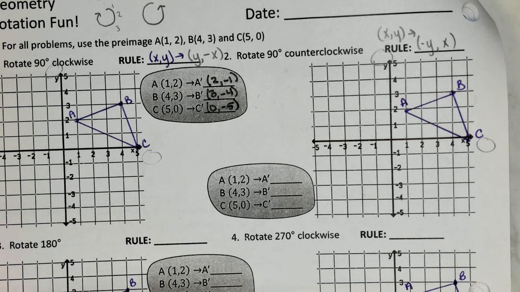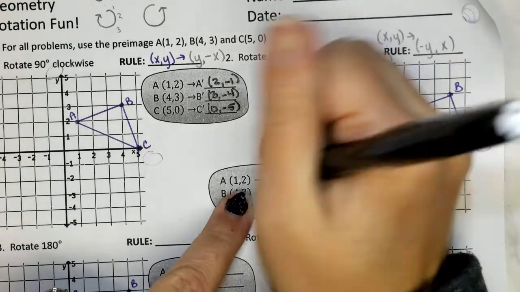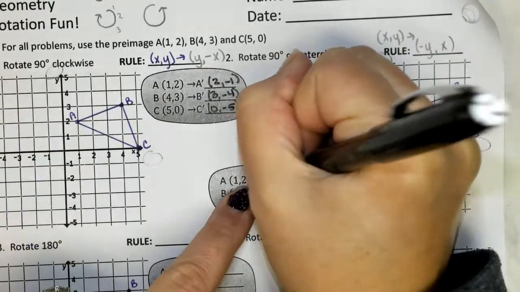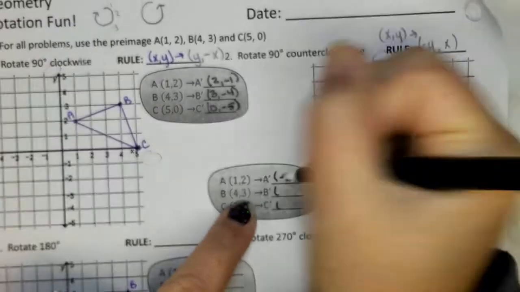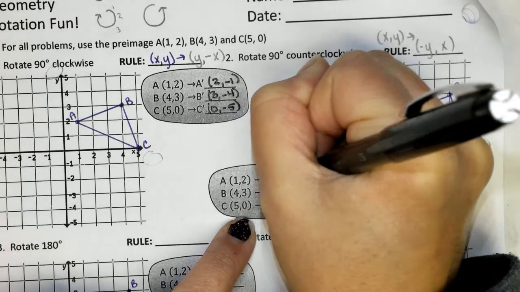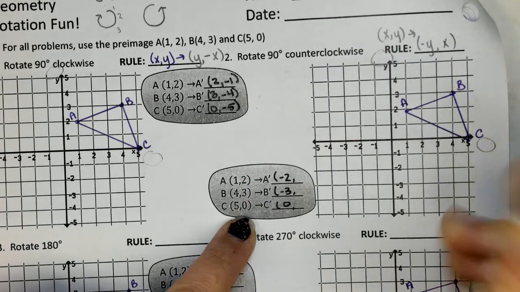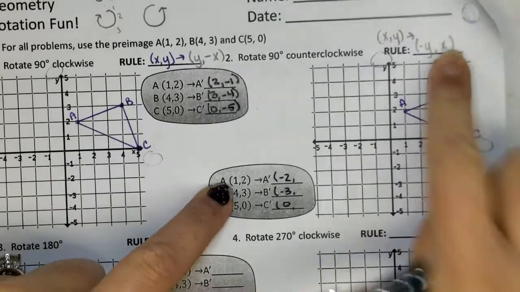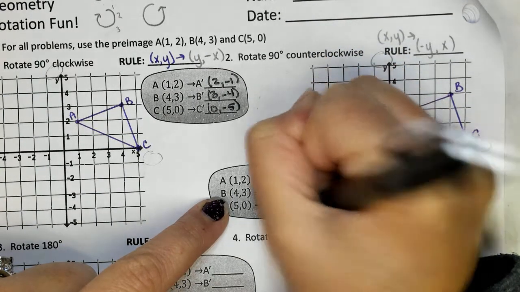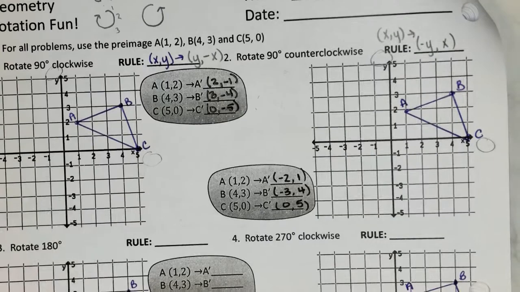So we're going to take the y's and we're going to make it opposite for our x value. So y was 2, so we're going to have the opposite of 2. Y was 3, we'll have the opposite of 3. Y was 0, we'll have the opposite of 0, which is still 0. And then in the y spot, we're going to have x's. So we'll have the 1, the 4, the 5. And now we can go and actually plot these points.